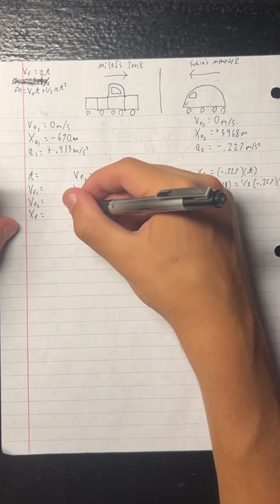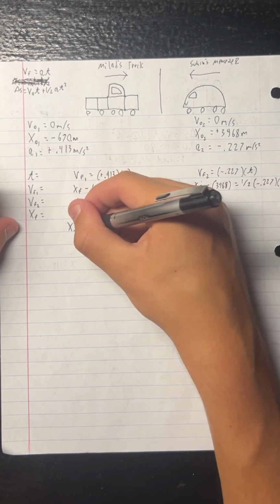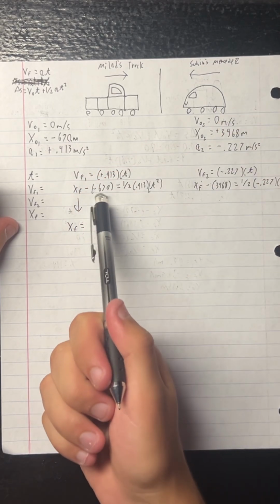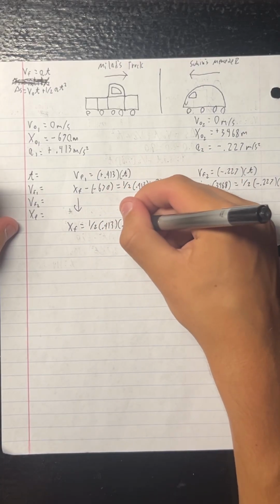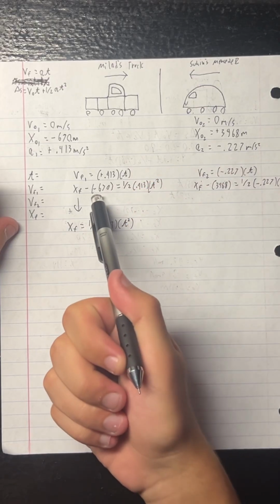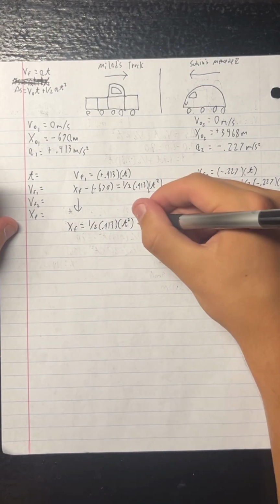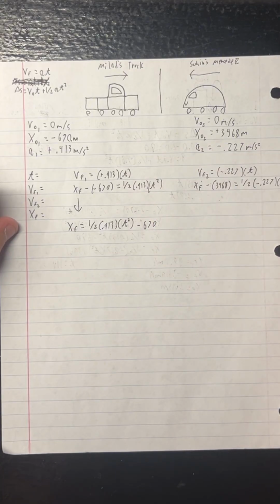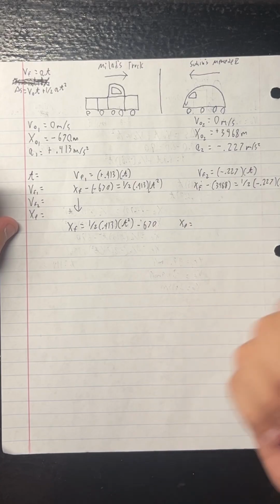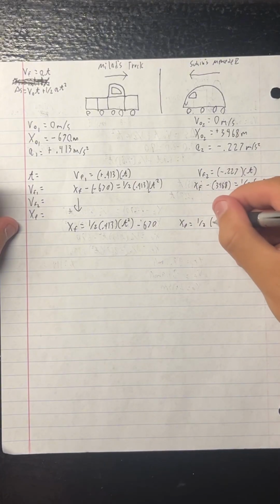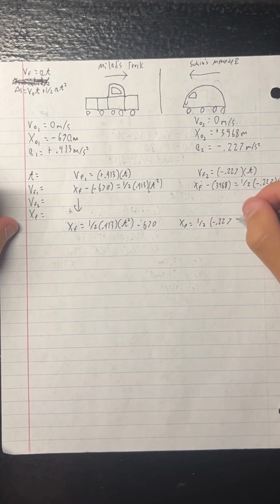So our new equation is going to be xf equals, this is positive, so it's subtracted, so it's 1/2 0.413 times time squared, and we have to move this to that side, minus 670, and then our other equation is xf equals, we have to add this, so it's 1/2 negative 0.227 t squared plus 3,468 meters.